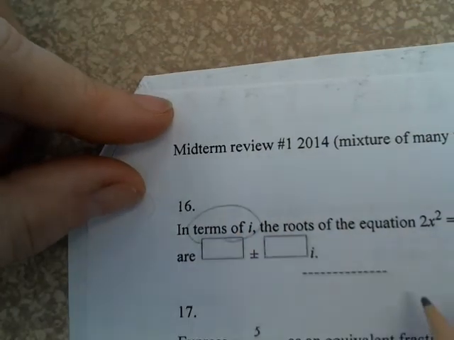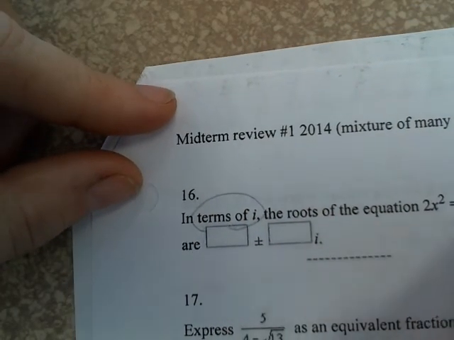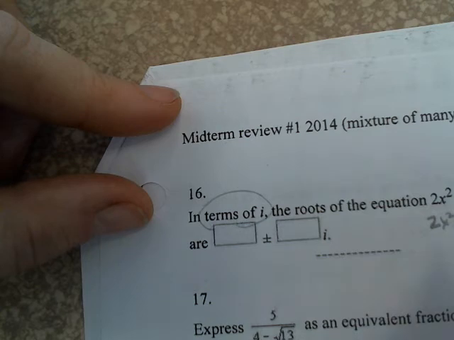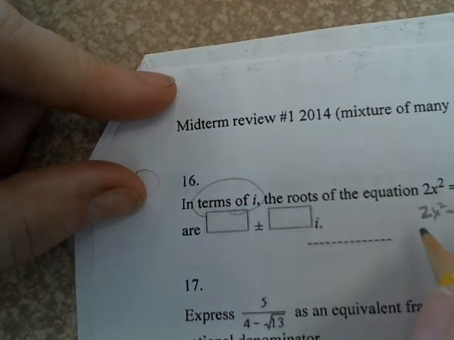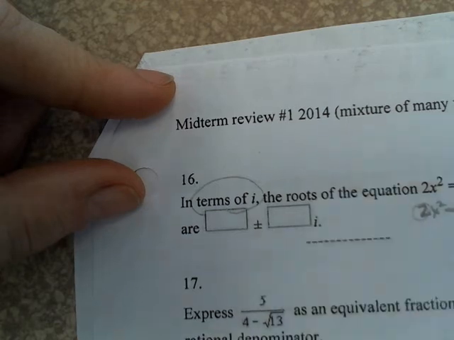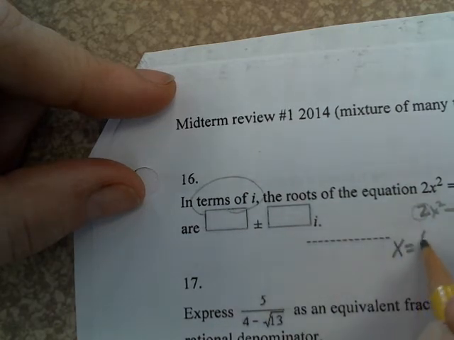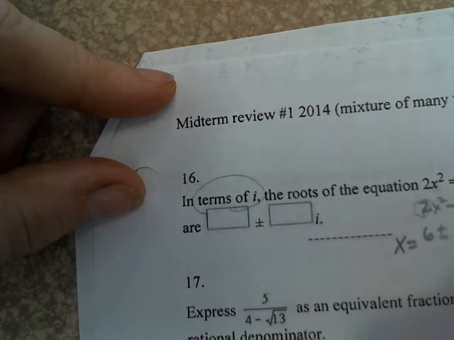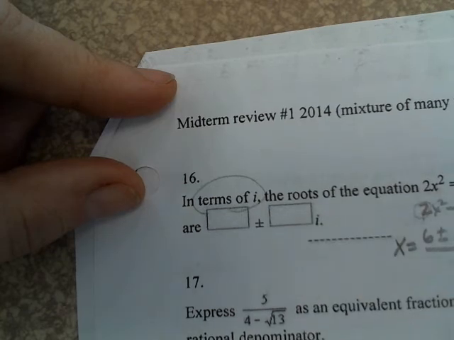In terms of i, again we have a quadratic we're going to have to use the formula for. Let's see, I'll rewrite this: 2x squared minus 6x plus 5 equals 0. Set it equal to 0. Well, I'm not going to use complete the square because of this 2 as a coefficient of x squared. So I'm just going to do x equals negative b plus or minus the square root of b squared minus 4 times 2 is 8. 8 times 5 is 40. All over 2a. 2 times 2 is 4. 36 minus 40 is negative 4.